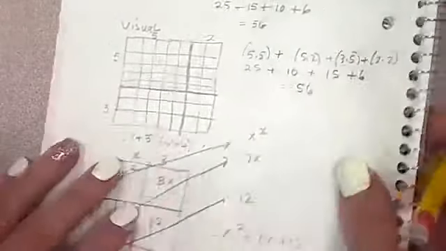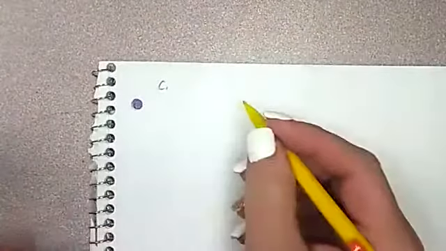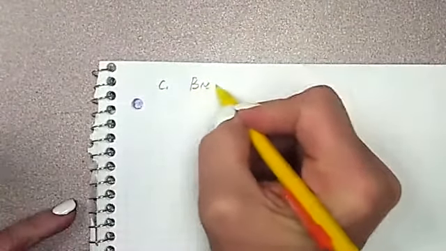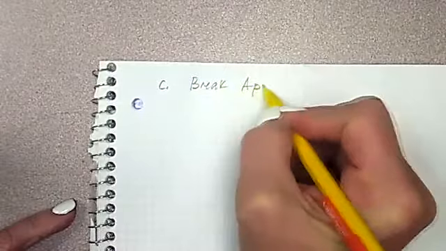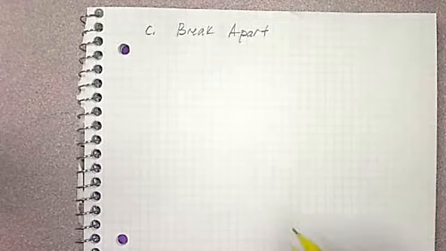All right, so let's do one more method of distributing. And this one is called the break apart method. What this does is it breaks numbers down, we try and break them down as much as possible into base 10, just because it's easier to multiply by a 10 or 100 or even a 50 than it is by a 52. So that's how this helps students. It's an easier way to break numbers down.